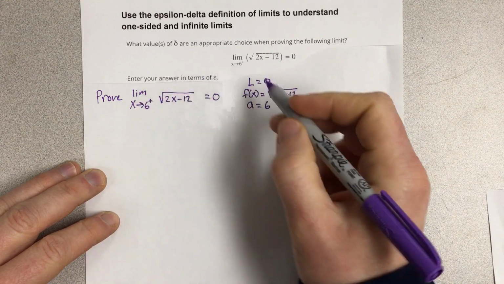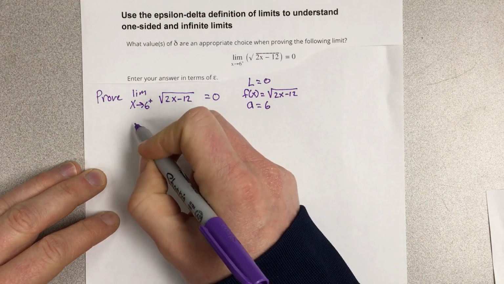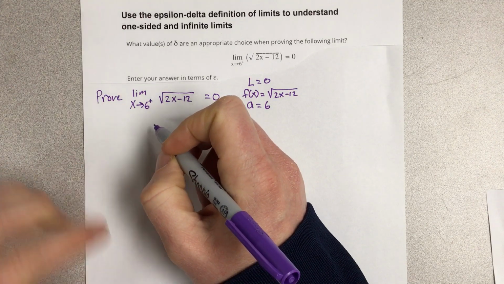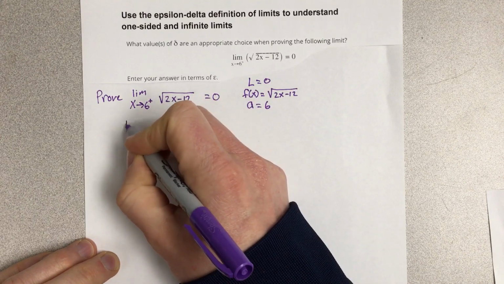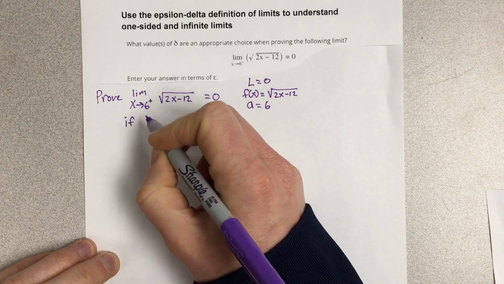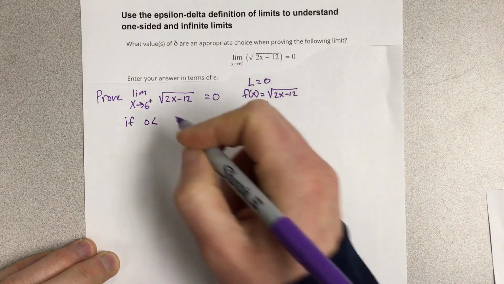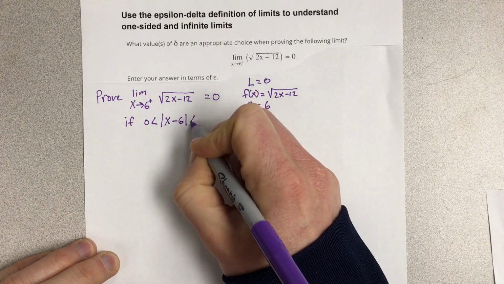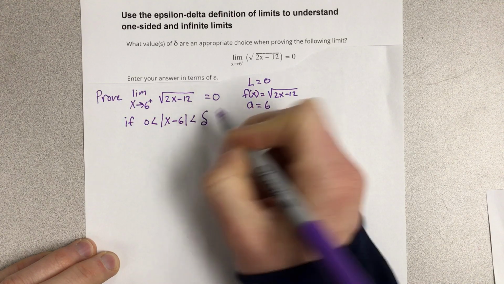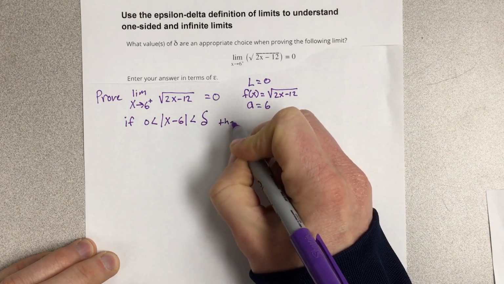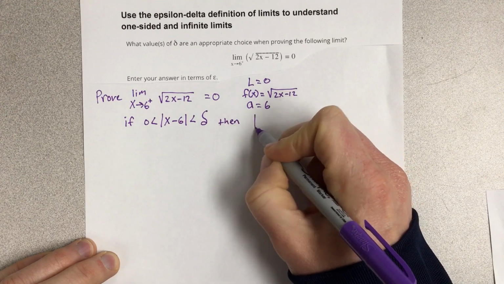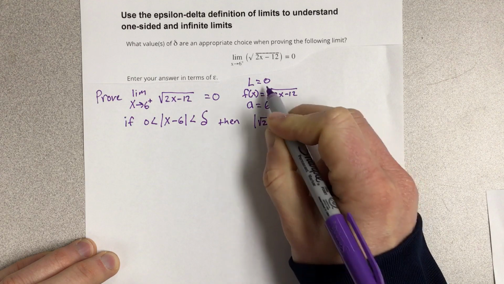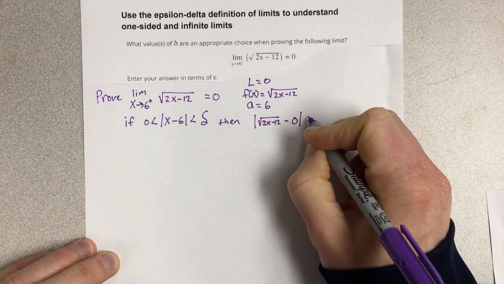So we're going to start by saying if 0 is less than the absolute value of x minus 6, which is less than delta, then the absolute value of the function root 2x minus 12 minus the limit, which is 0, is going to be less than epsilon.